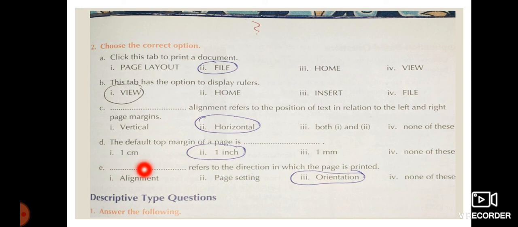Part E. Dash refers to the direction in which the page is printed. Alignment, page setting, orientation and none of these. The correct answer is orientation.